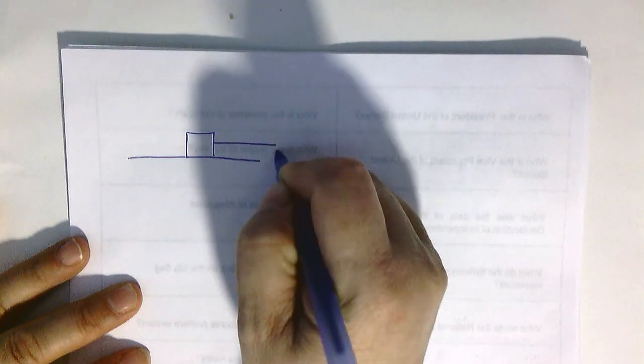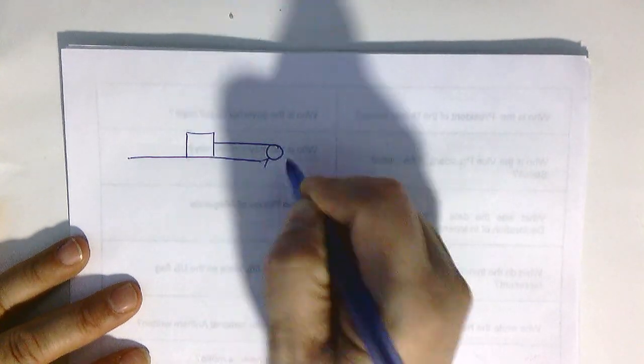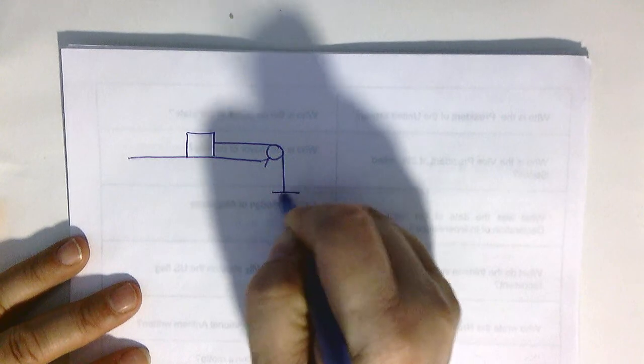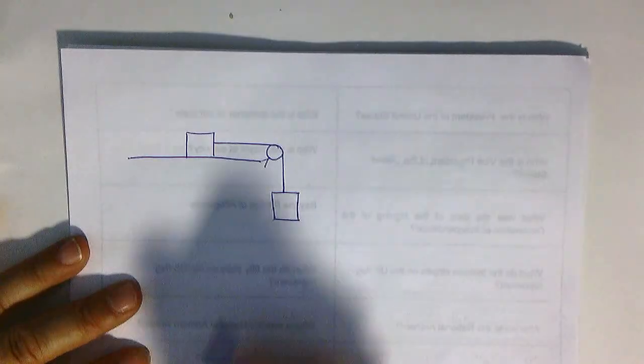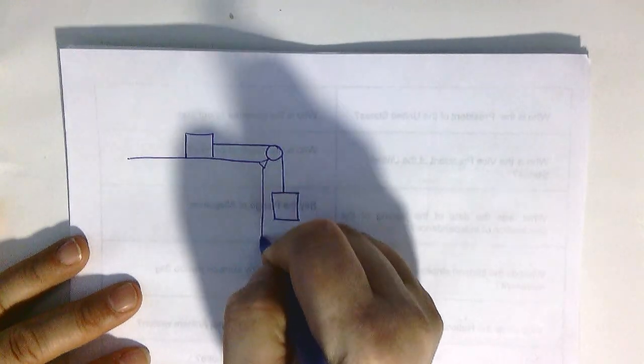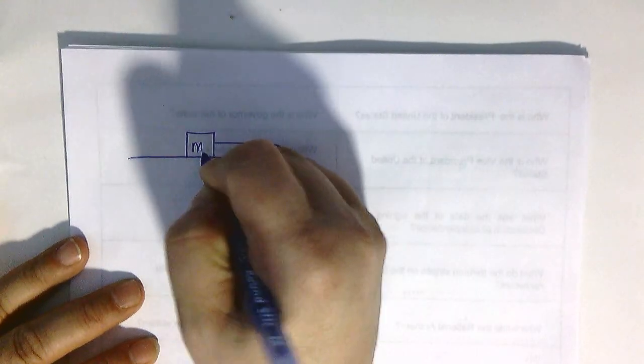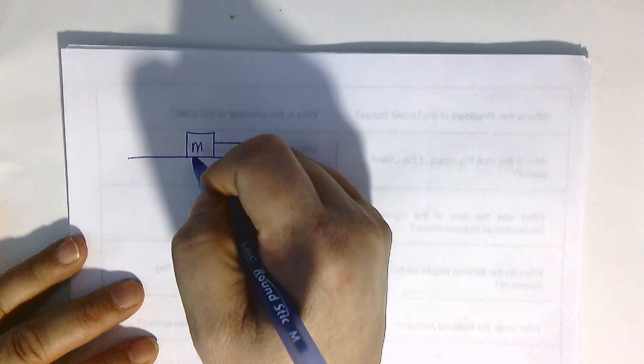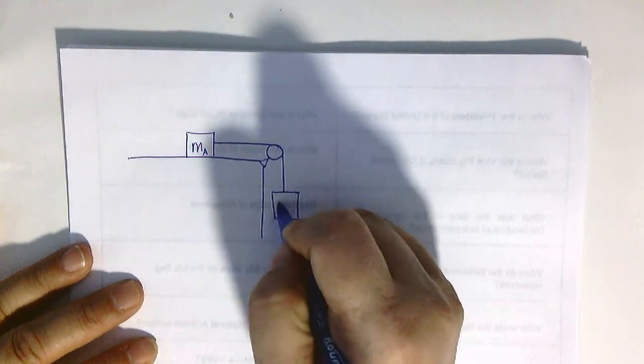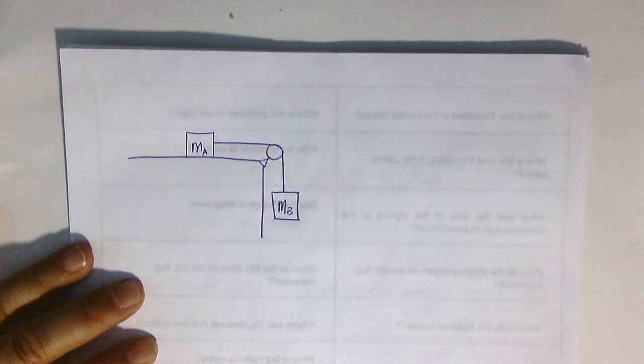Okay, so the first thing I want to do is go ahead and draw a picture of this so I have in my head what's going on. I have a table and a block sitting on the table. I have a rope on the block and it's attached to a pulley. I have another block connected to the other end of the rope. This is block MA, and this is block MB.